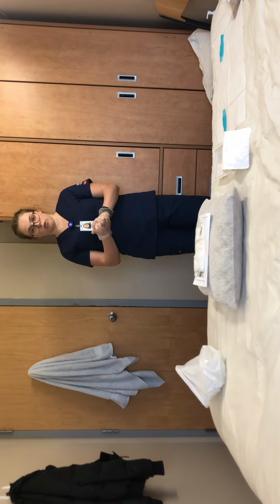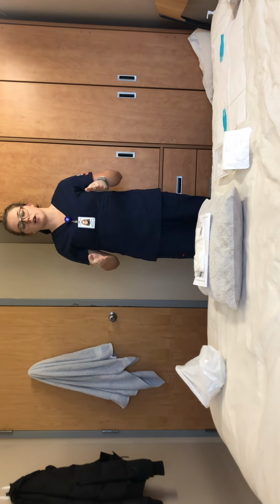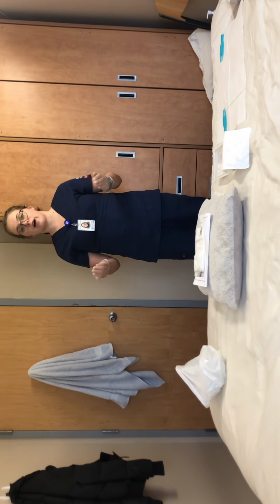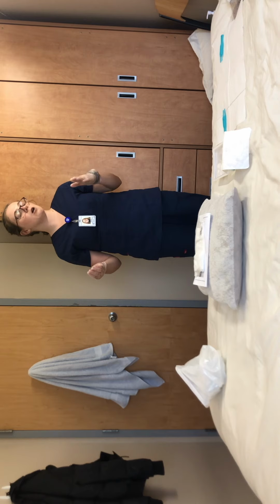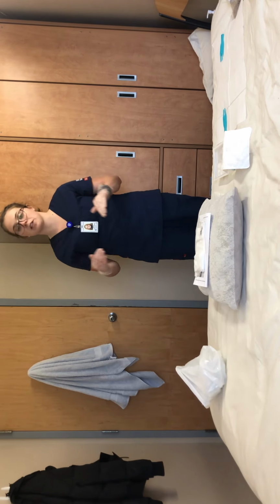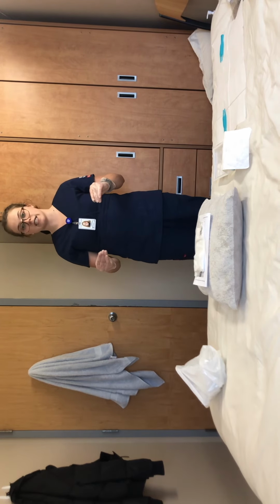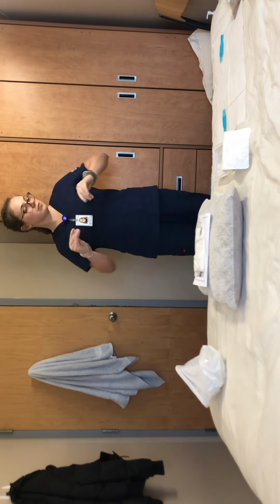So after I'm done fully dressing the wound, this would be the perfect time for me to be cleaning up the area, doffing my gloves, and performing proper hand hygiene. I would be moving the patient's bed back into a comfortable position and covering the patient back up with the blanket to create patient privacy and dignity.